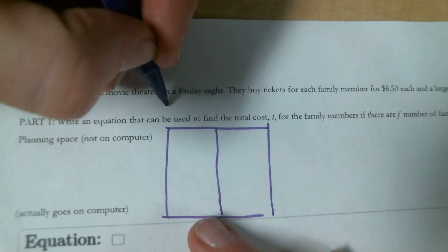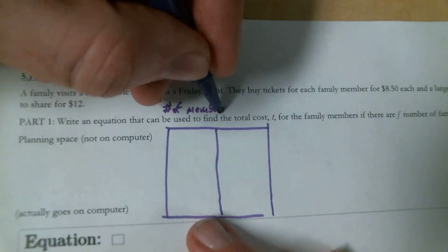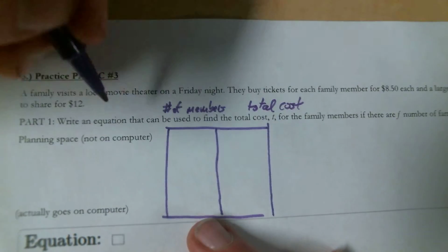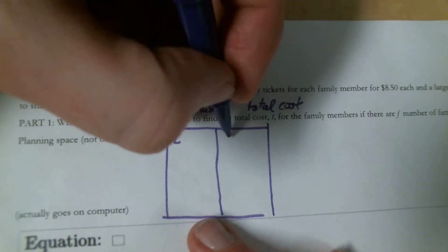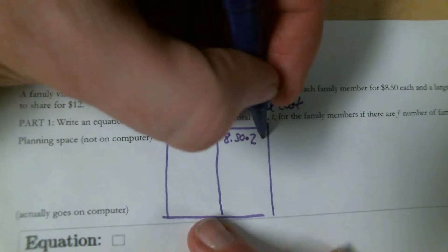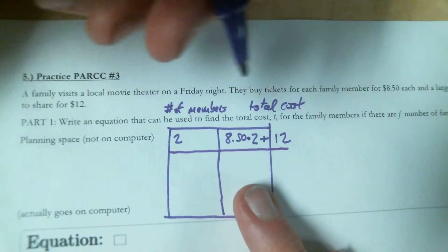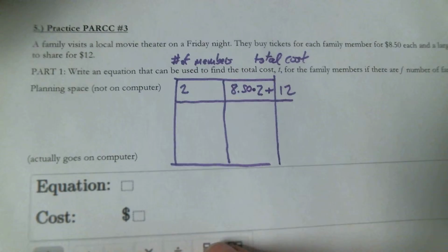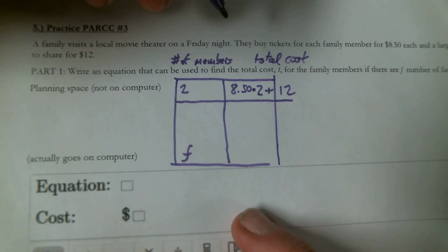So think about what your amounts might be. You might have the number of members in the family, and you might have the total cost over here, because those are the things that are going to affect it, right? So if I have 2 family members, I know it's going to be $8.50 times 2, but then they're going to buy one thing of popcorn, plus 12. What if it were... and you can stop this video at any point, you can use this to figure this out and go fix your equation. Try that at any time, because then you're going to try this for F number of family members, right?